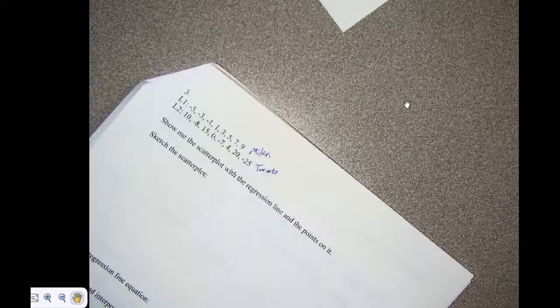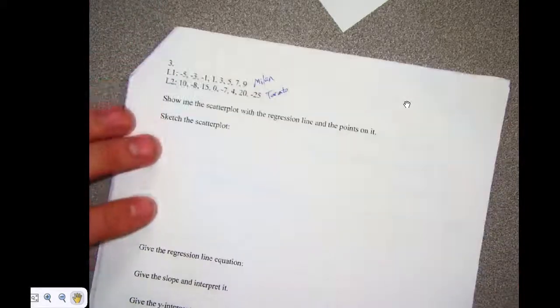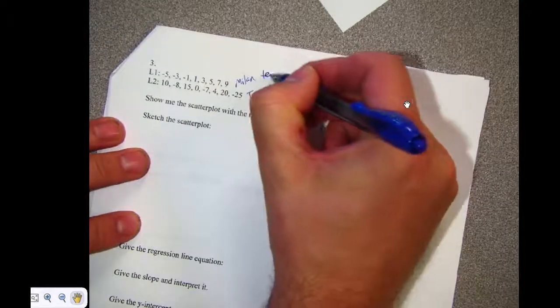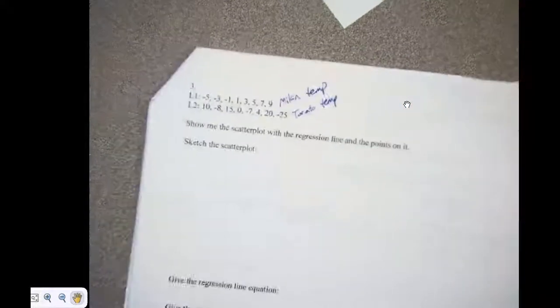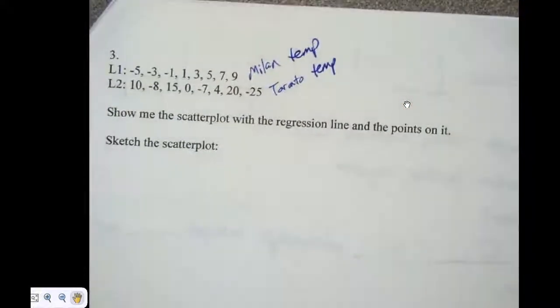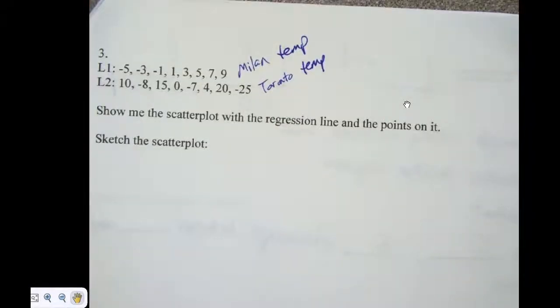And you didn't do number 3 yet, right? Don't do it yet, but let's write down the context. The top row is going to be Milan temperatures, and the bottom row is going to be Toronto temperatures. Don't do it yet, because what I want to do is get through all the notes, leave this one blank, and then say, okay, now do all that stuff that we talked about.